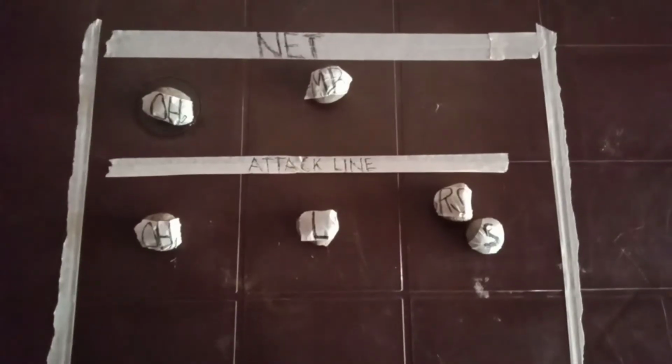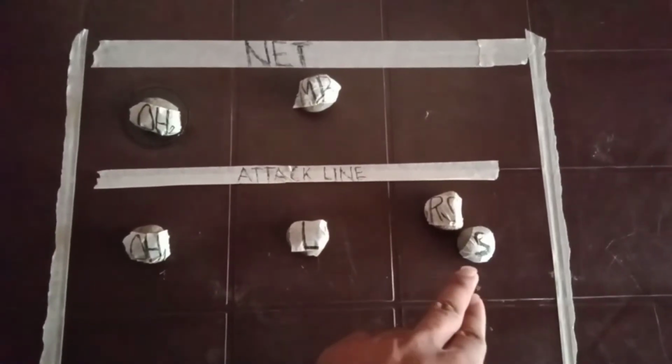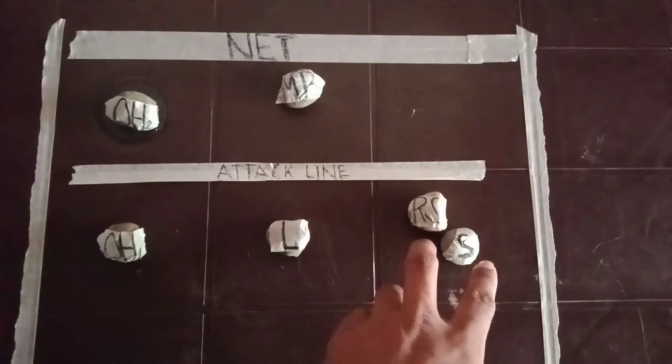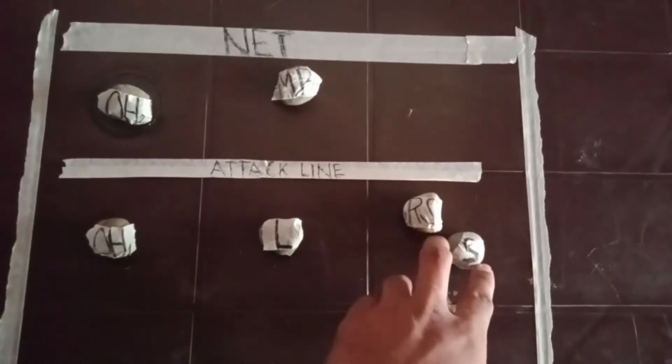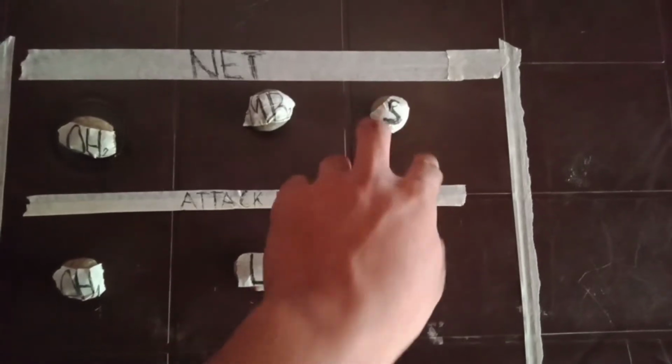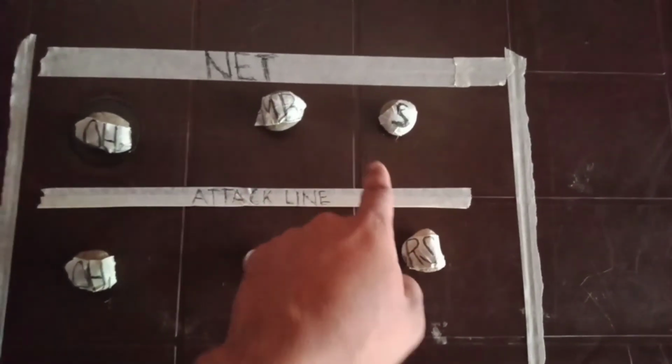Okay, in that way, the right side hitter will receive the ball, and when the ball touches the hands of the right side hitter, the setter will go in this position and then set an attack.